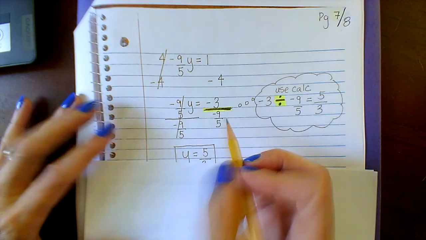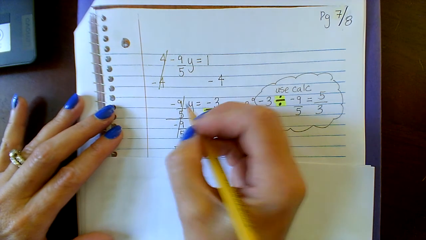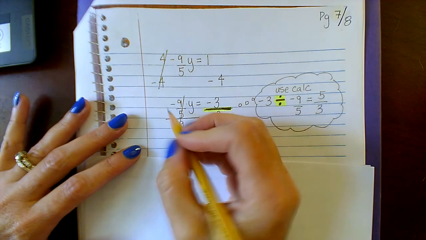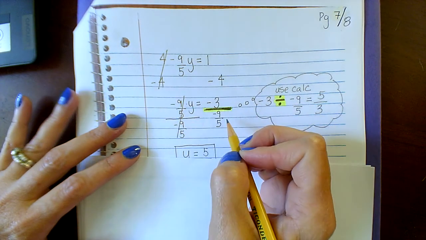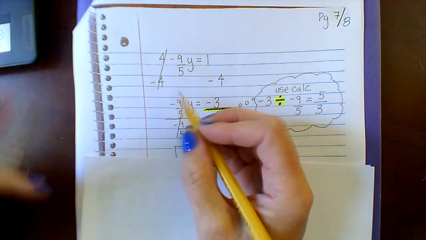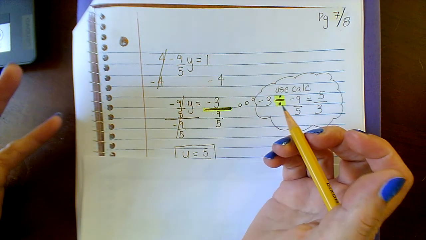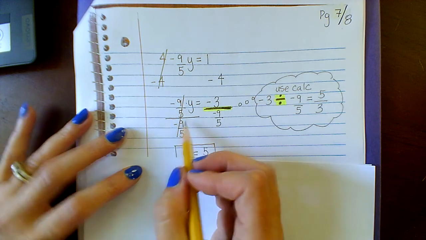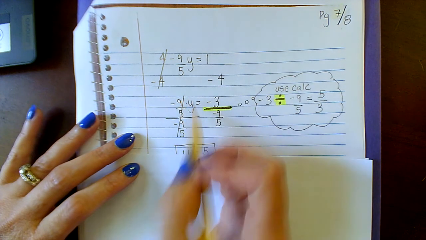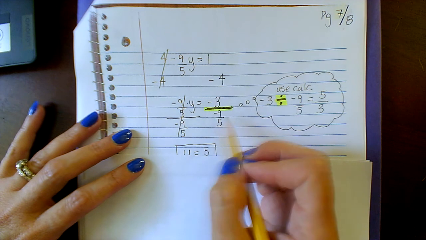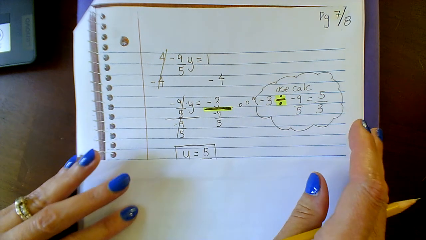Now, here's the thing. When you have a fraction as your coefficient, when you're solving an equation, you can multiply both sides by the reciprocal. So I could have multiplied both sides by negative 5/9. Or, because you have your calculator, you could just say, well, whatever number's in front of that variable, I'm just going to divide both sides by it. So I just divided both sides by negative 9/5.